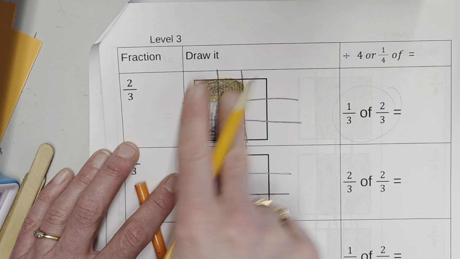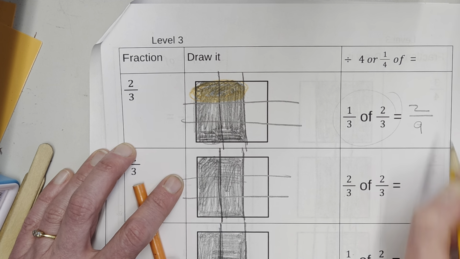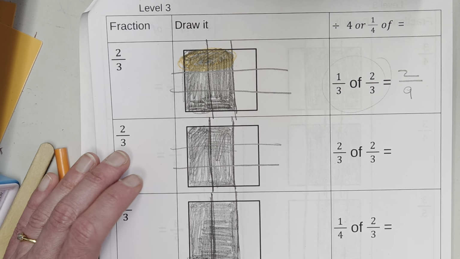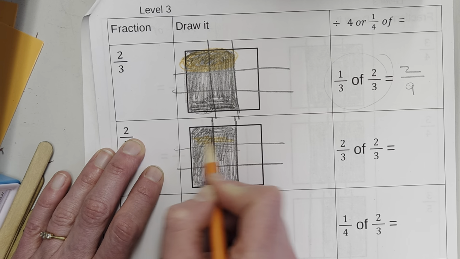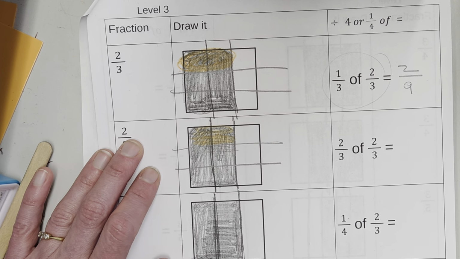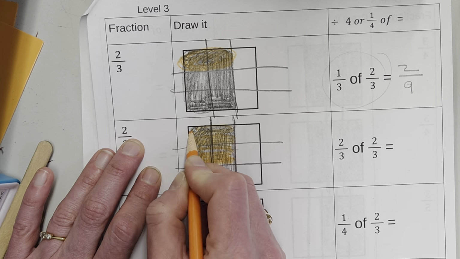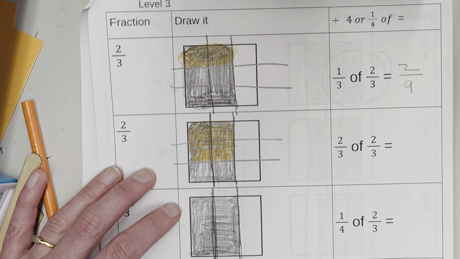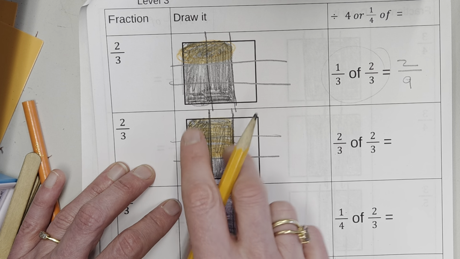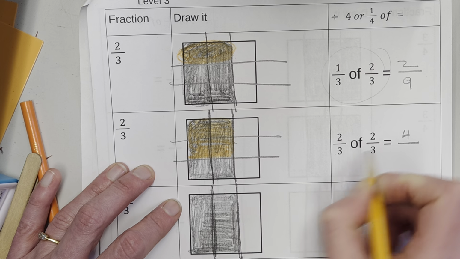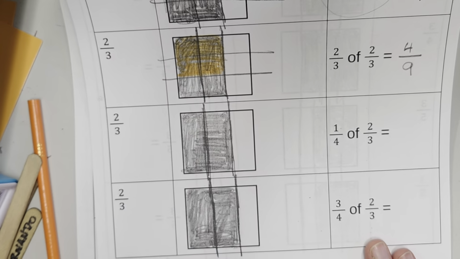So please, the math is to check your work and to check your boxes. In this case, we should have 2/9, 3/6/9, and that's exactly what we have. That's great. But now in this case, our 1/3 was here. That means that 2/3 is right here. So I want you to use your colored pencil to color that in. There we go. So 2/3 of 2/3 is 4/9.